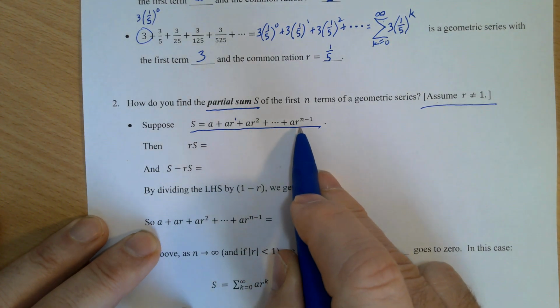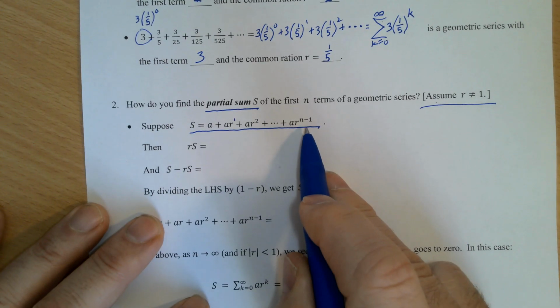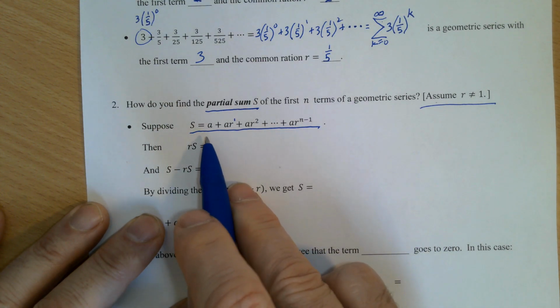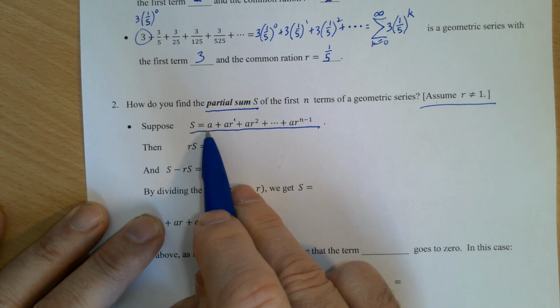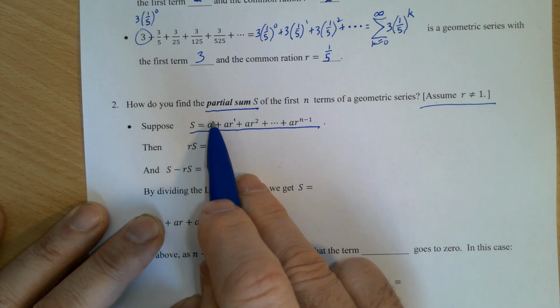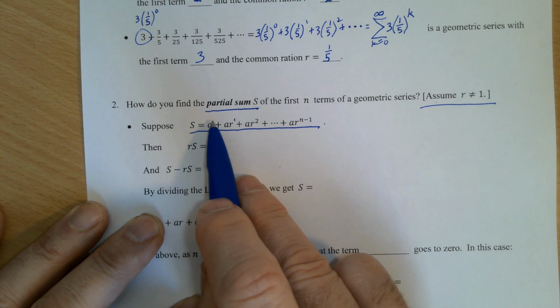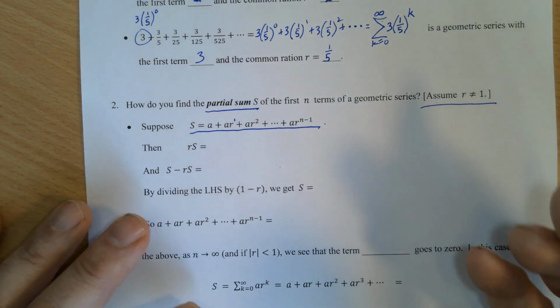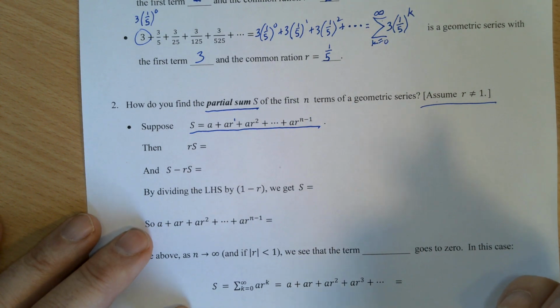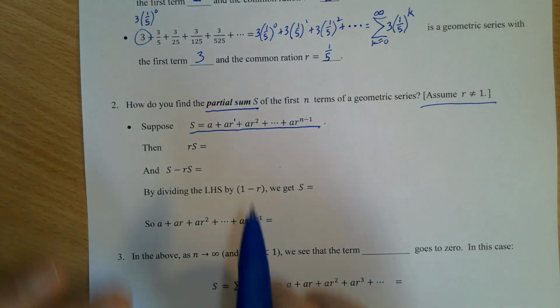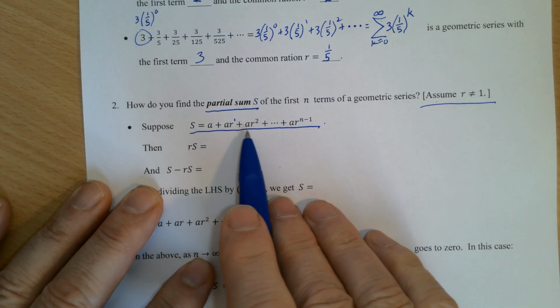Ar squared all the way up to ar to the n minus 1. So we have n terms because the first term starts with a times r to the 0, then r to the 1 all the way up to n minus 1. So if we're going from 0 to n minus 1, that's n terms exactly. Well, let's come up with a formula for this sum.